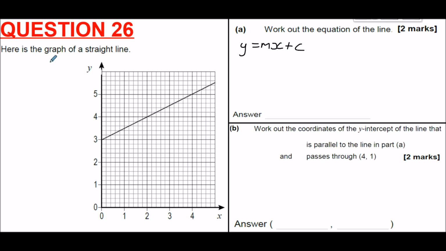So I'm just going to rewrite this over here. I've got a slightly bit more space. So m is just a number, a constant number in front of x, and m just represents the gradient, which is the steepness of a graph. And c is called the y-axis intercept. And all that means is it's where the graph crosses the y-axis.